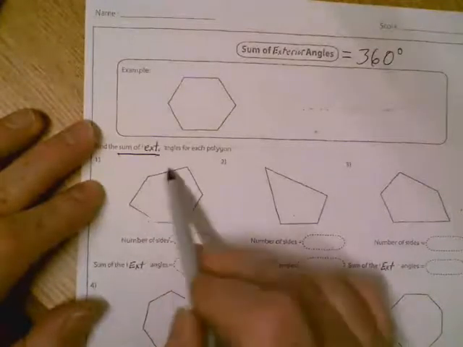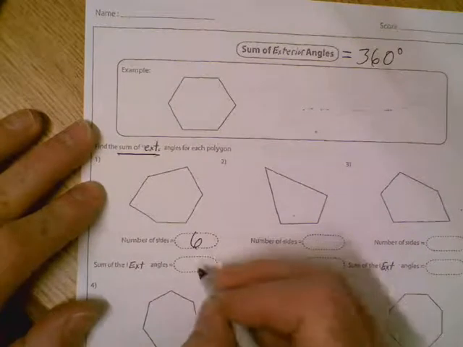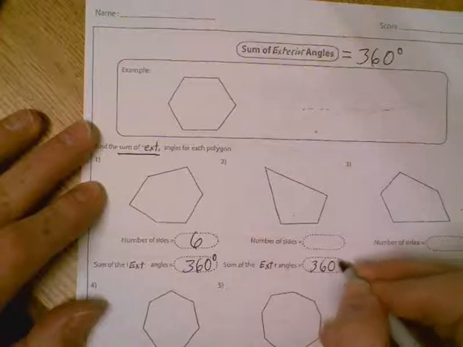So let's count sides: 1, 2, 3, 4, 5, 6 again. So that goes in that block. And on this page, every single answer for the sum of the exterior angles is going to be 360 degrees. So that's the second page.